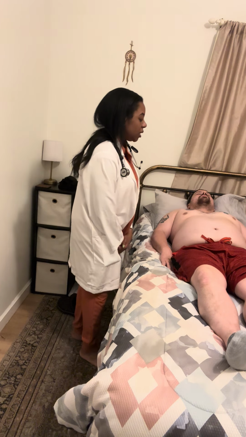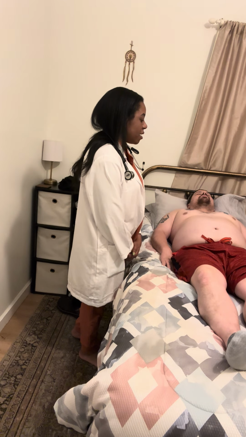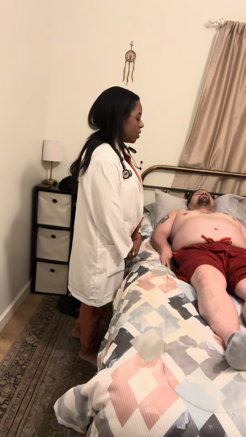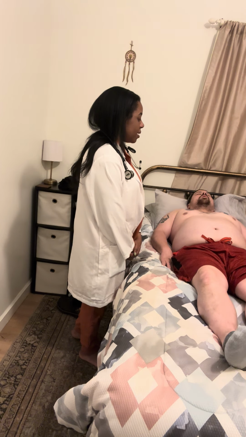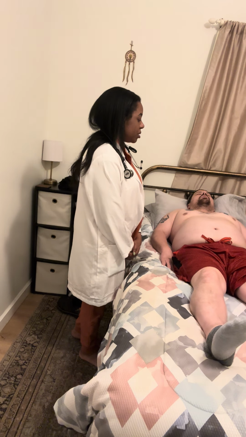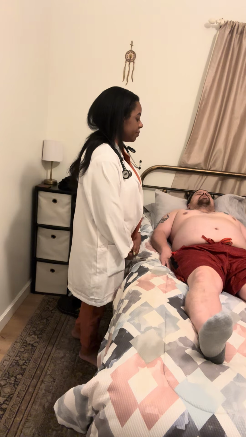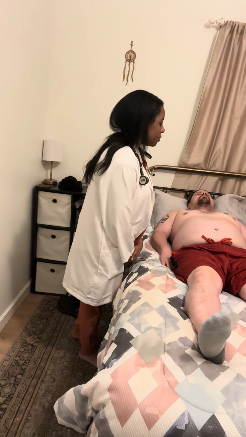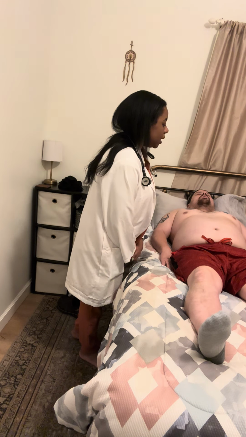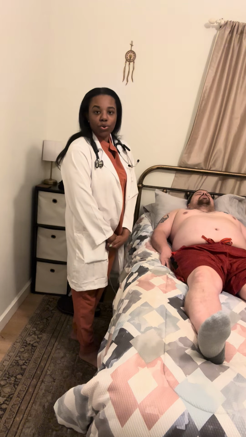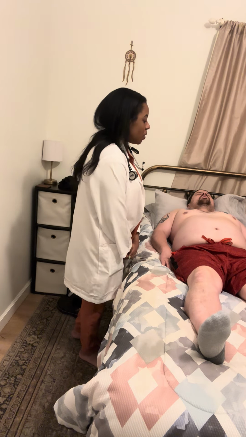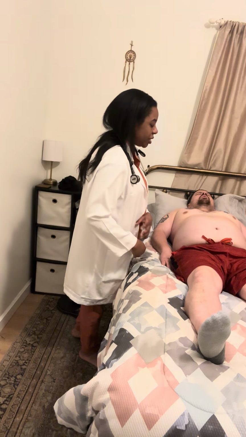I'm going to locate the point of maximal impulse, which is at the 5th intercostal space, medial to the mid-clavicular line. And I'm just looking for any movements or pulsations, which I do not note in this patient.